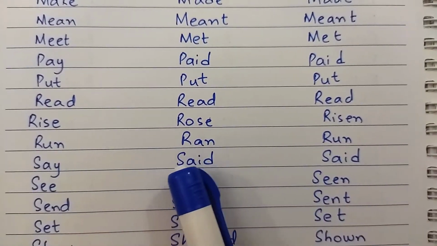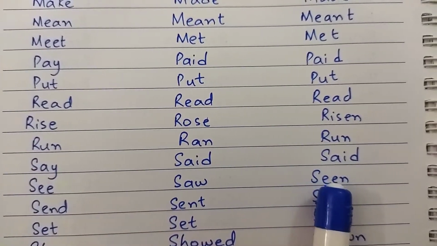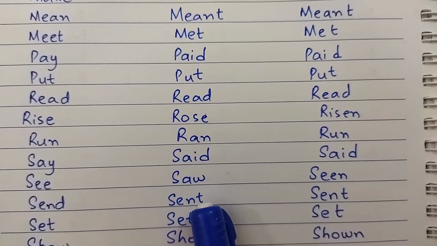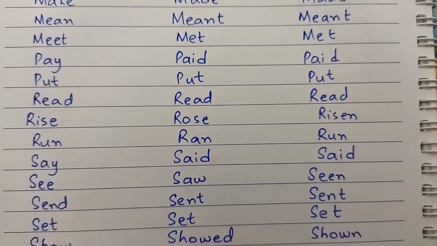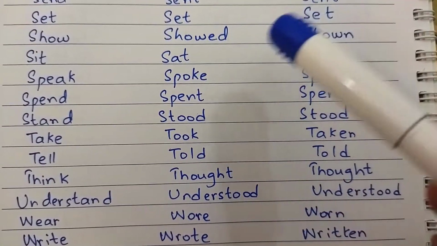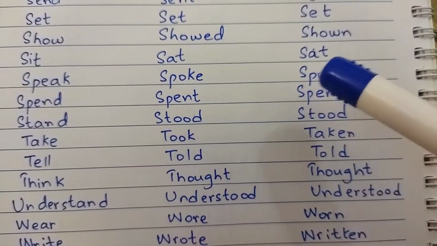Say, said, said. See, saw, seen. Send, sent, sent. Set, set, set. Show, showed, shown. Sit, sat, sat.